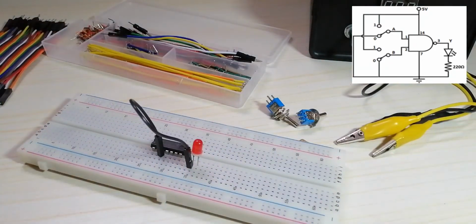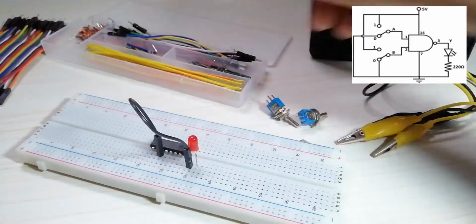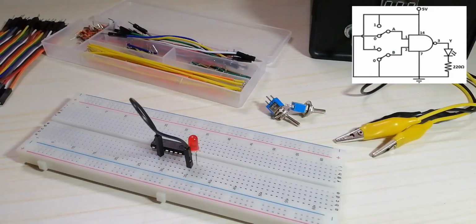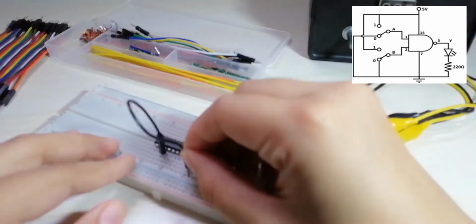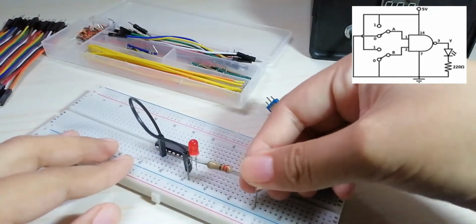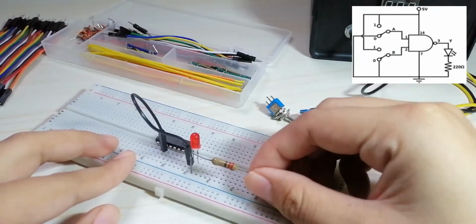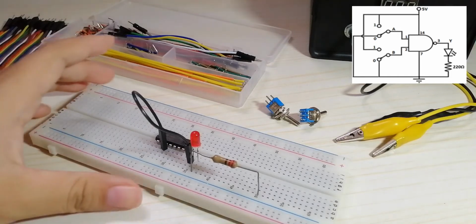And next, in the negative side of our LED, we will now put our resistor. Okay, then the number 7 of our IC is connected to the ground.